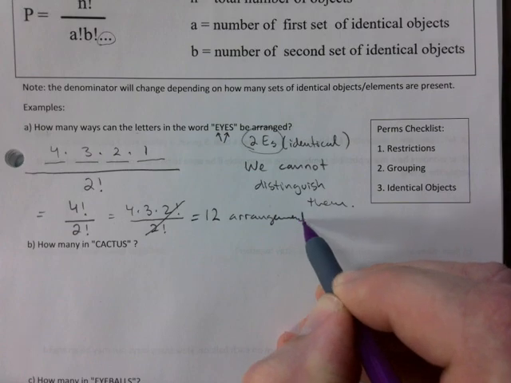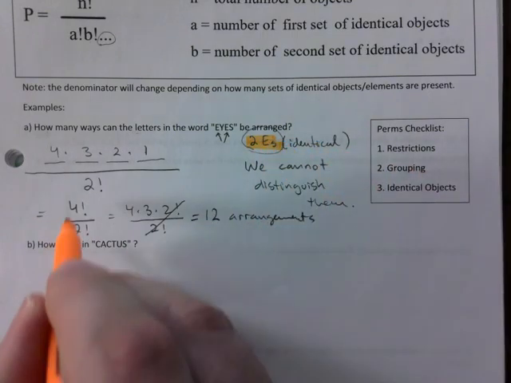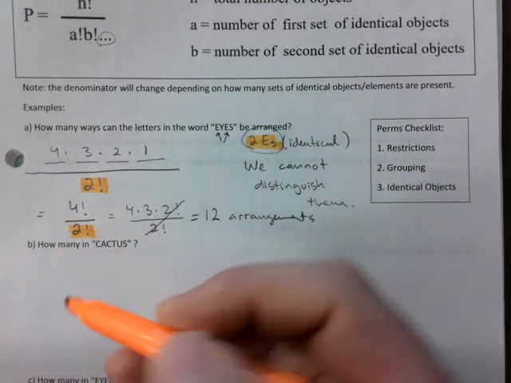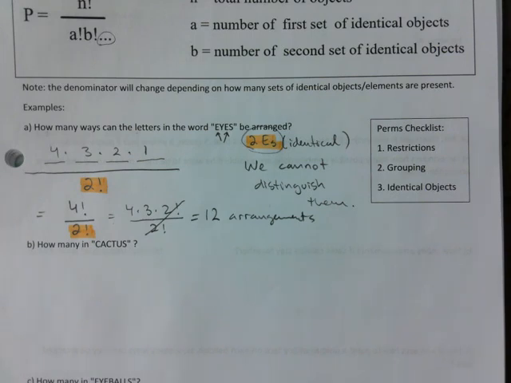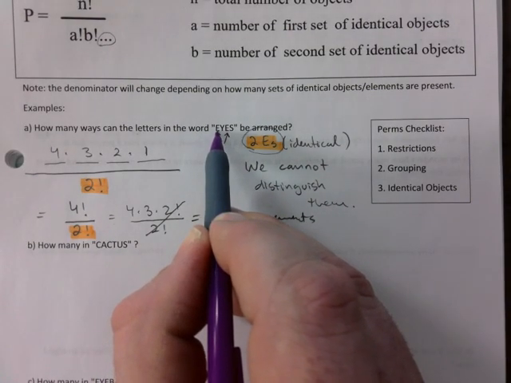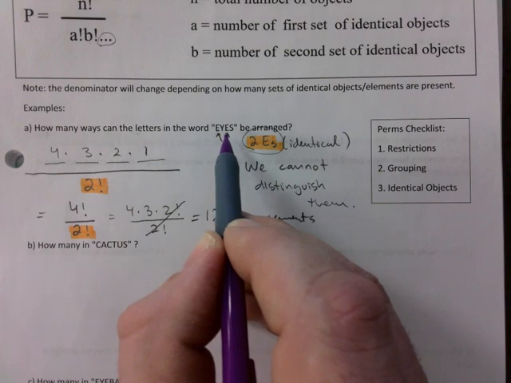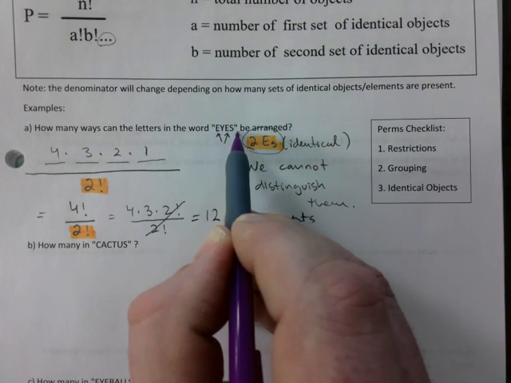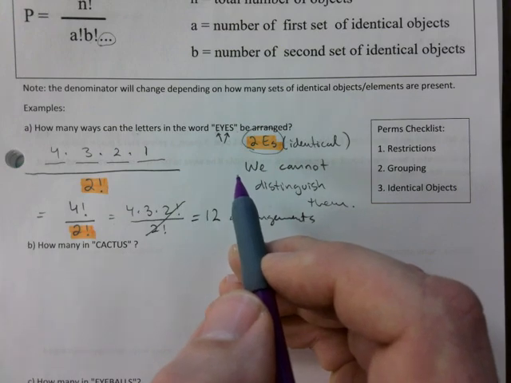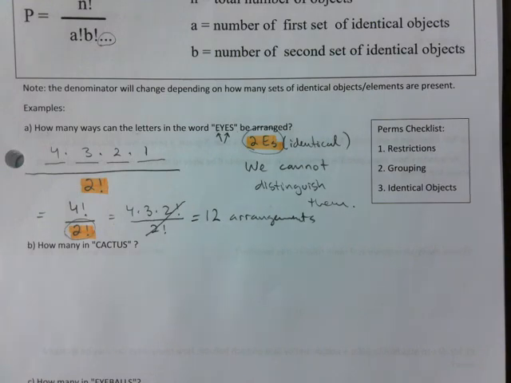Let me just use a highlighter here. The two E's here, that's what this is supposed to get rid of. And I need you to understand this. Because if I put this E over here and that E over there, if I swap these two, would you notice a difference between those two arrangements? It wouldn't make a difference. So we don't want to count that. So we divide out those permutations. It's almost like we're not going to count switching them. So divide by 2 factorial.